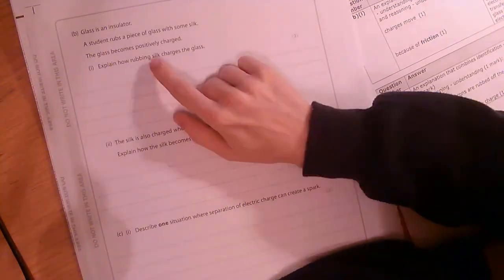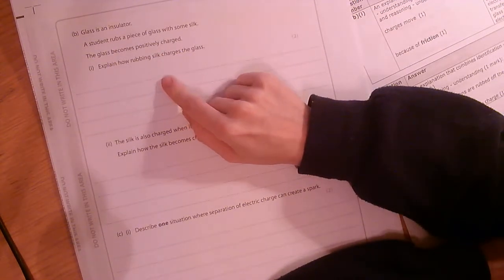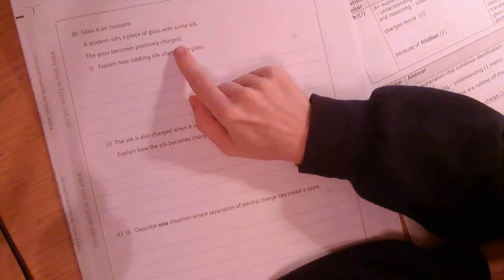And as a result the charges are going to move. So we're told that glass has become positively charged. We must have lost electrons off that glass then, mustn't we? So the electrons have been taken off. So one mark for saying friction, one mark for saying the charges move.